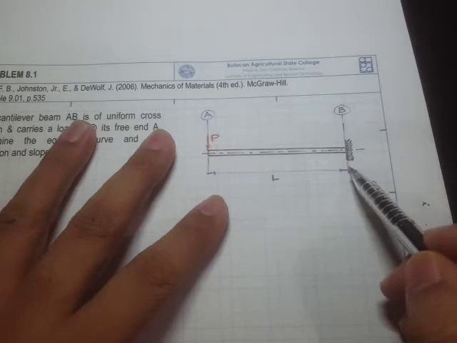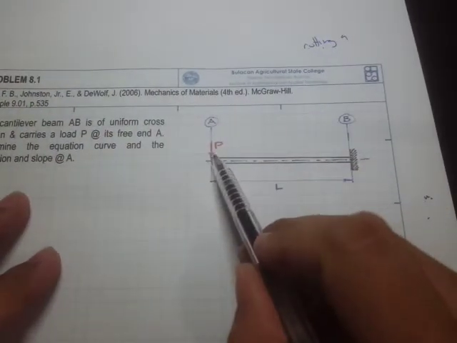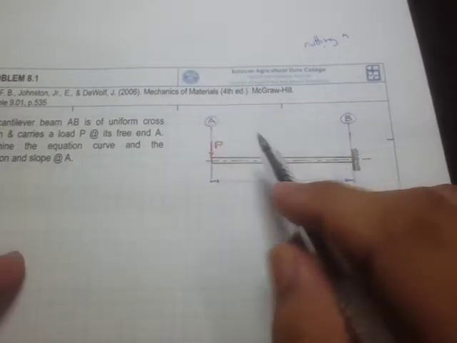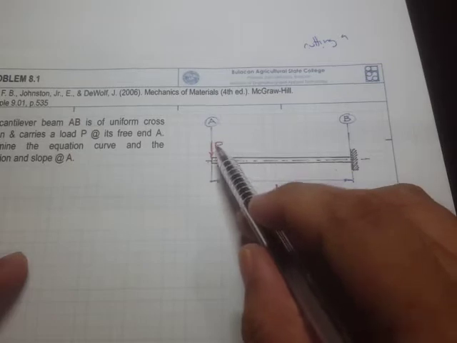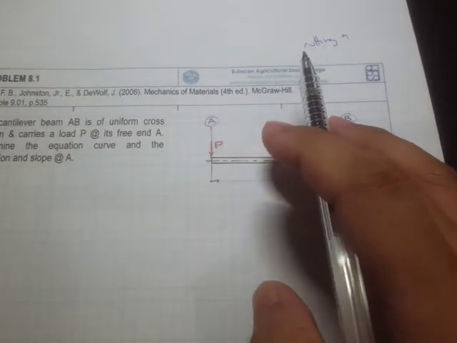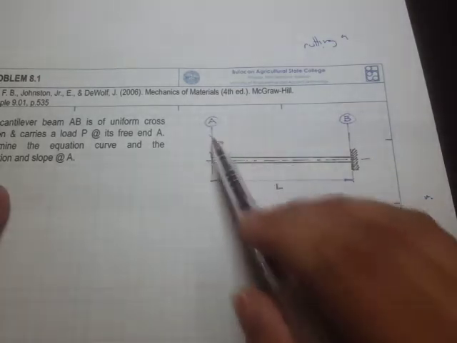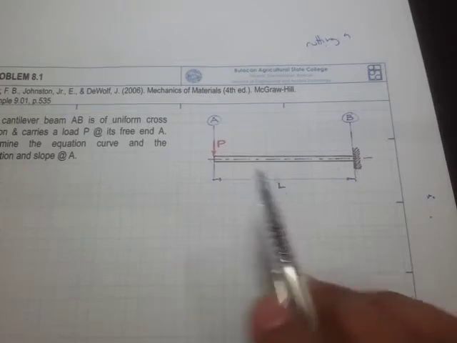We have a fixed support here and a free end at A, and we have a load P. There's no value, but if this is P, then in the mathematics we can just treat it as a constant. So we have this load P and the length L.